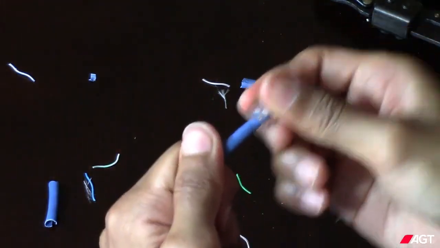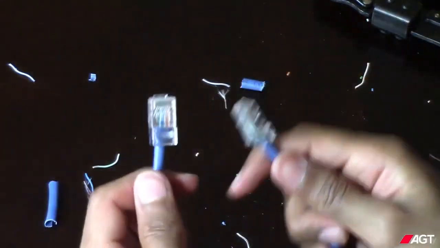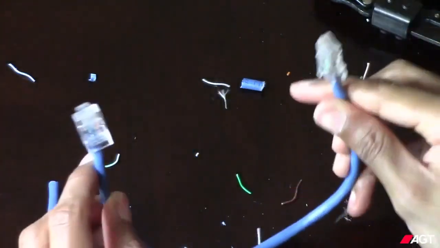Now that the second side is done and secure, we have a patch cable. Physically it looks legit, but next we'll have to test and see if it actually works.